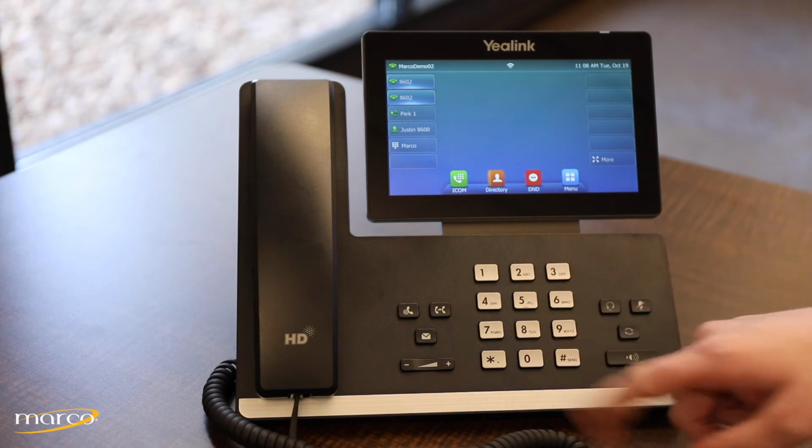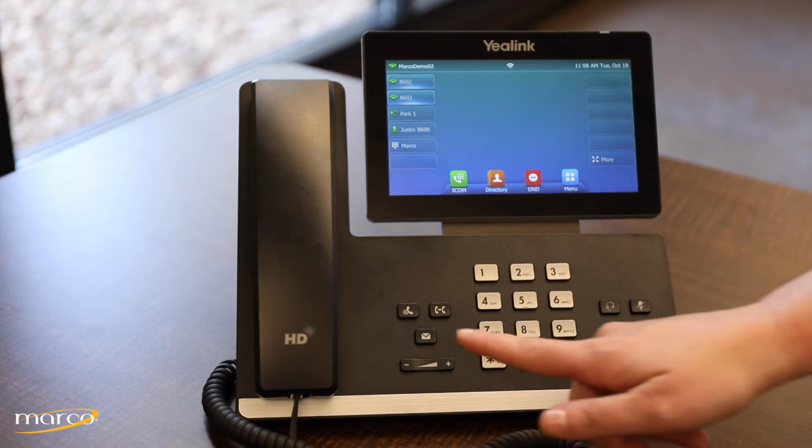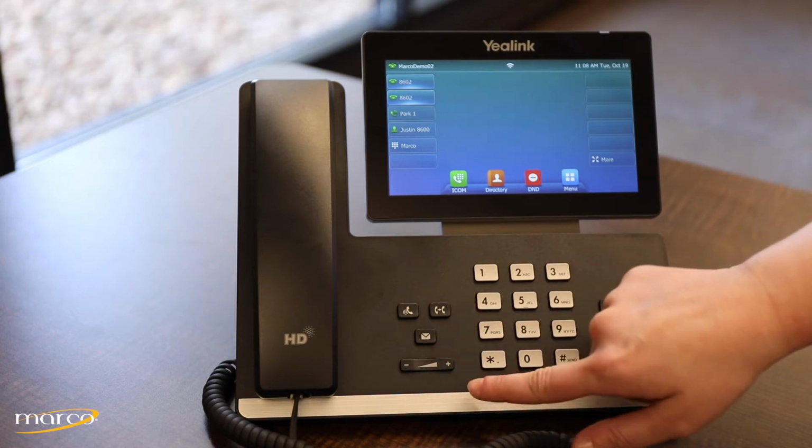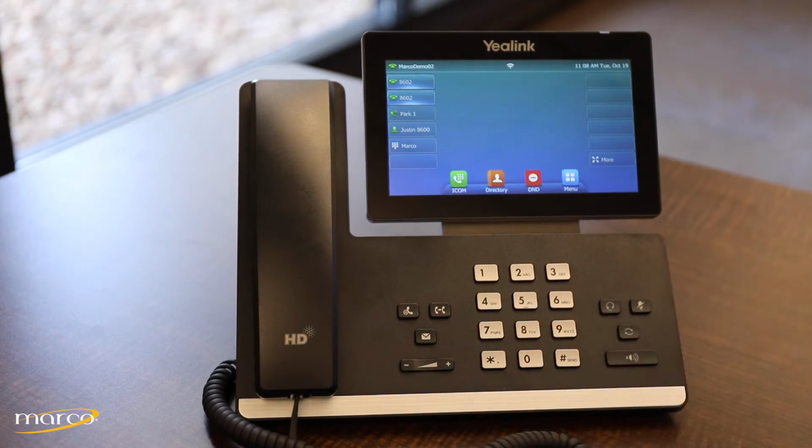We've got our standard dialing keys, and on the left we have our hold button, transfer, voicemail, and the volume key. The volume key will adjust your ringtone volume when not in an active call, and while in an active call, it adjusts that volume there.